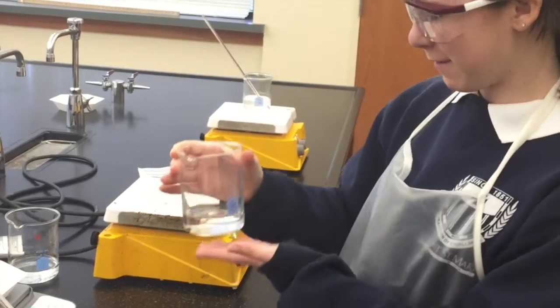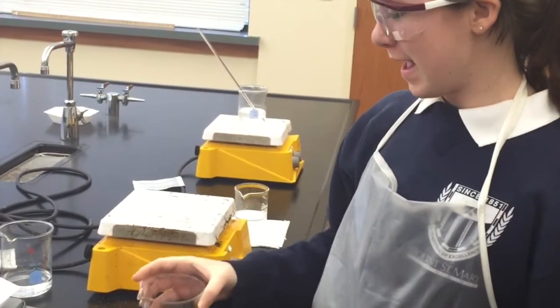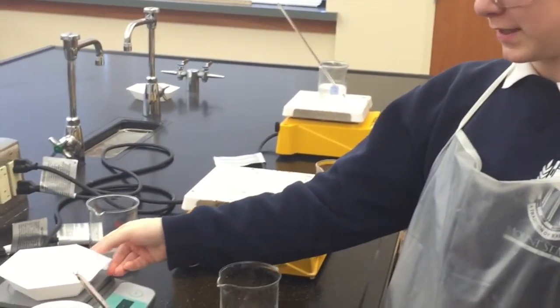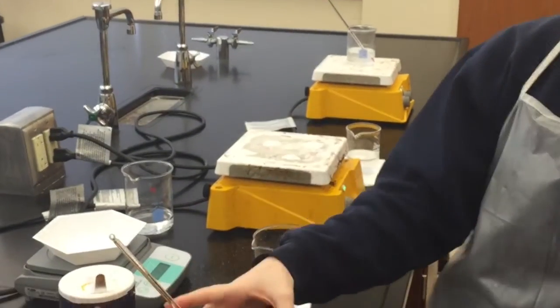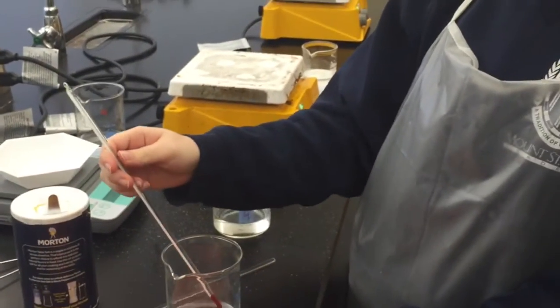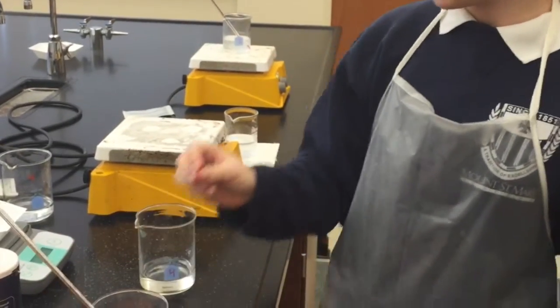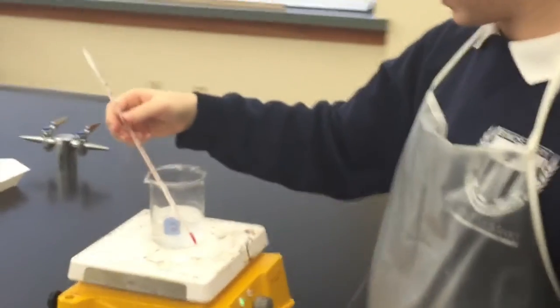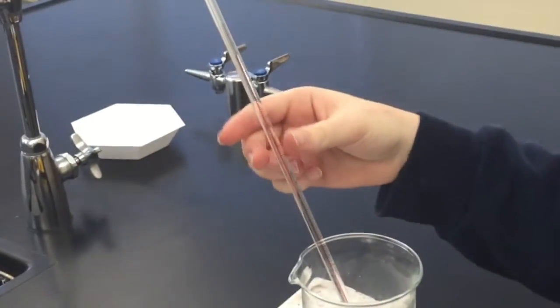Okay, so here we have 100 milliliters of water and 20 grams of salt on the scale, and we're going to mix it together, and we have that right here, and then we measure the initial temperature of the water, and then once we have that temperature, we put it on the hot plate over here, and we measure the temperature when it first starts boiling, and then measure it when it hasn't changed anymore.